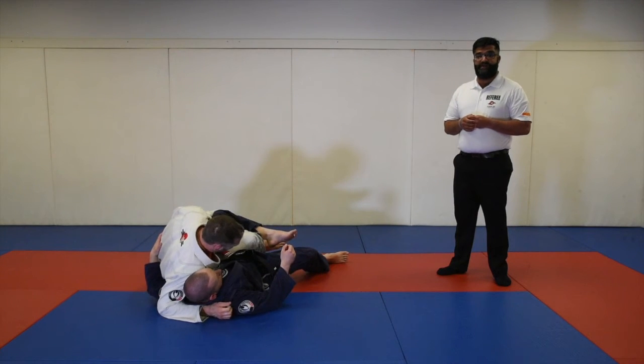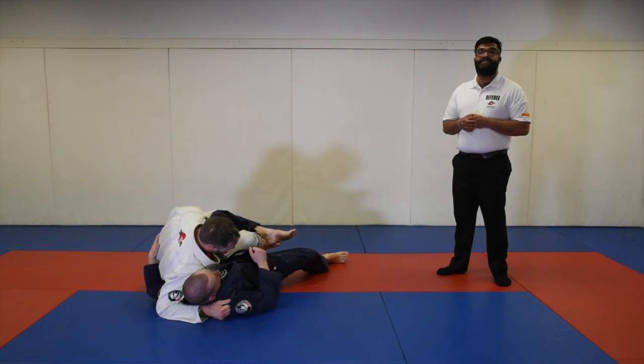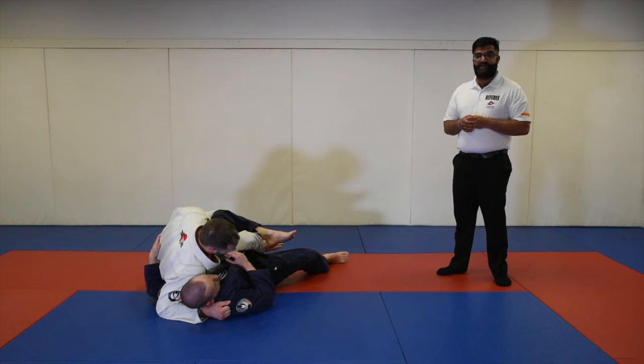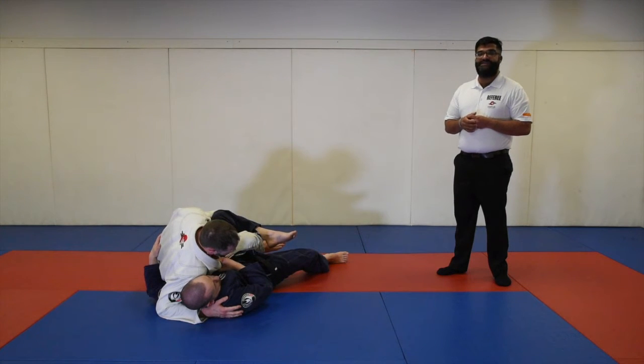Now, this is reverse half guard. Reverse half guard is not considered to be the same as regular half guard. He will not be awarded an advantage point for this position here.